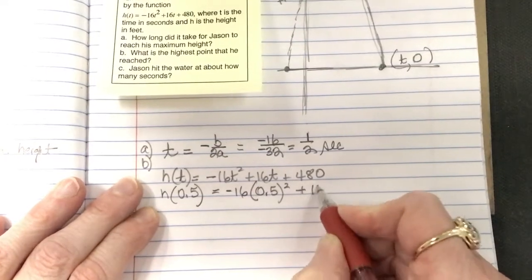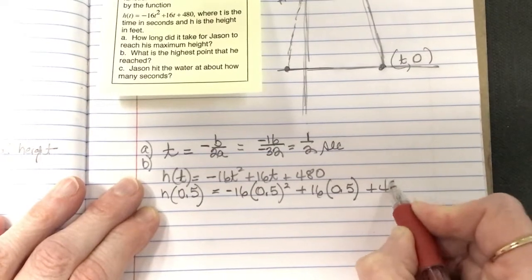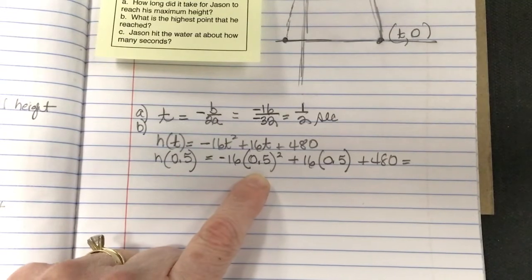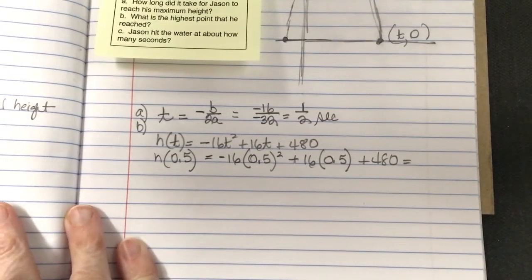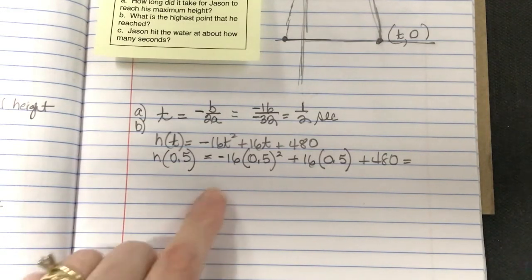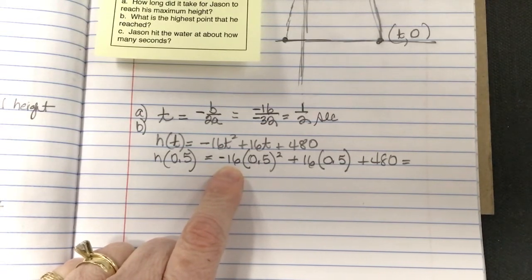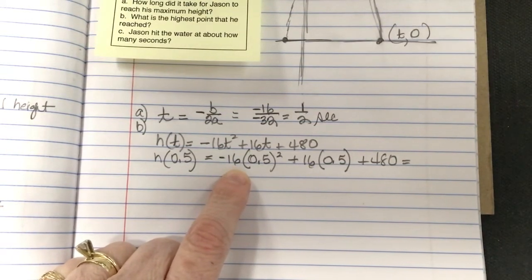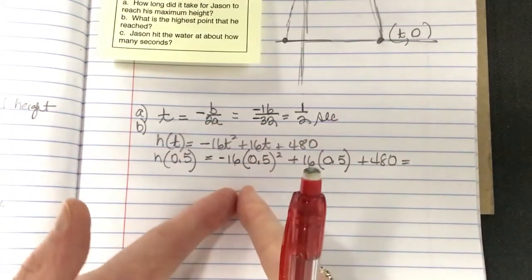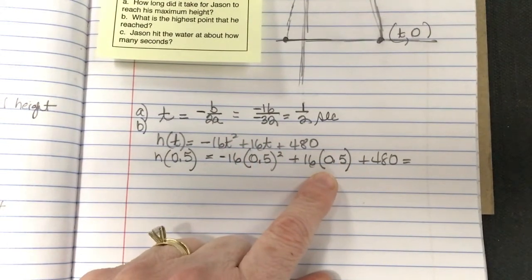Now, you just have to be careful with that first one, because notice that the negative 16 is not being squared. Only the time is squared. I'm just going to go ahead and do the arithmetic for you, but I would just type negative 16 times, I could use parentheses or I could use the times button, the star, and then 0.5 raised to the second. Just make sure you're not raising all of this to the second power. It's only the time.